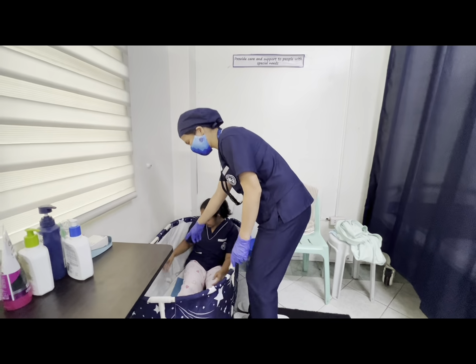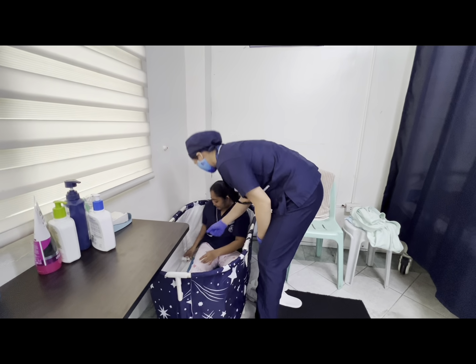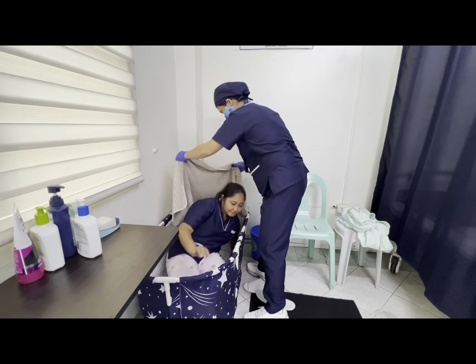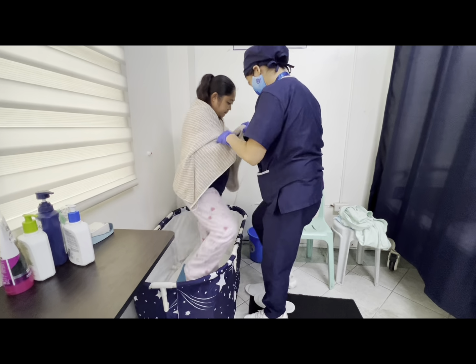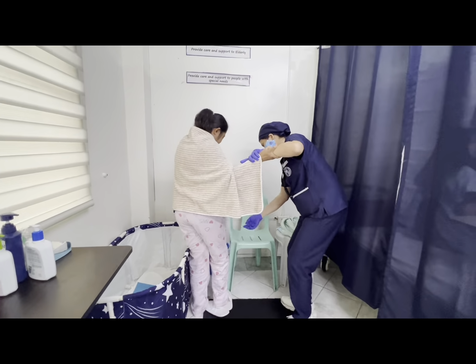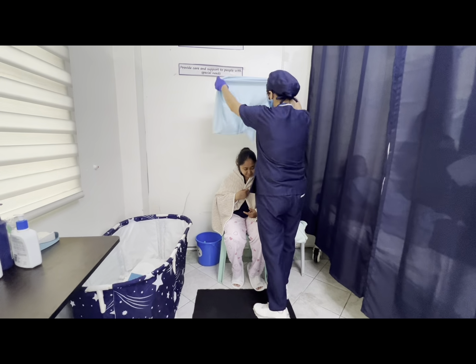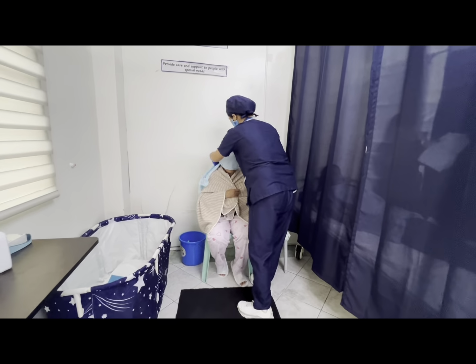If bath is completed, instruct the patient to pull the drain plug. Take bath blanket on the chair to cover her body. Provide necessary assistance in taking the client out of the tub and sitting on the chair. Remember, draining water and assisting the client in getting out of the tub help prevent falls.